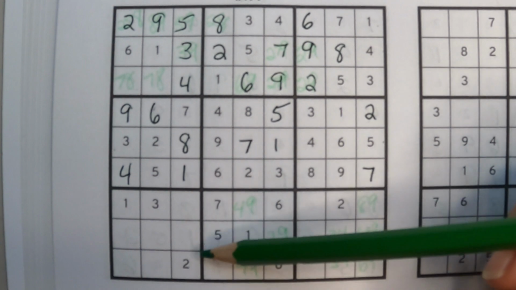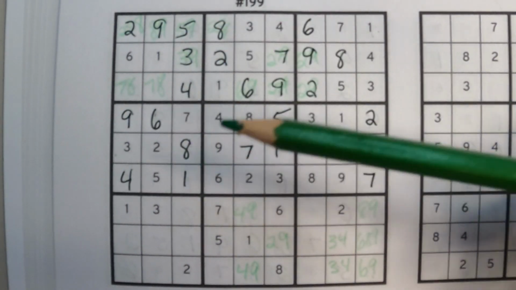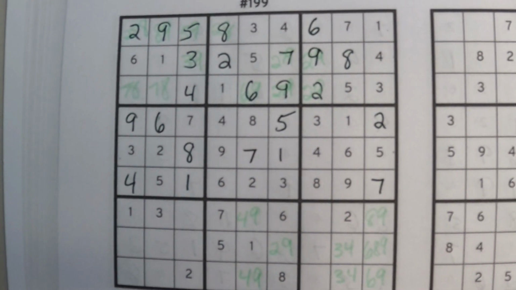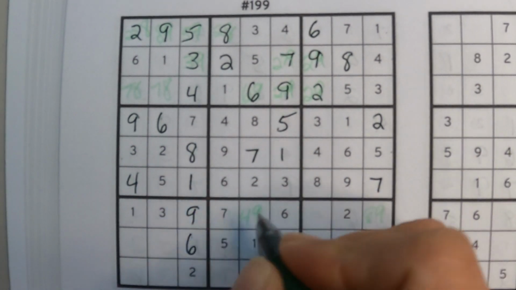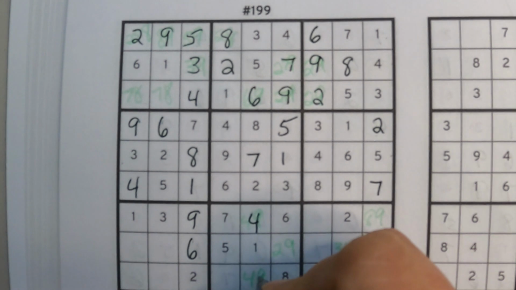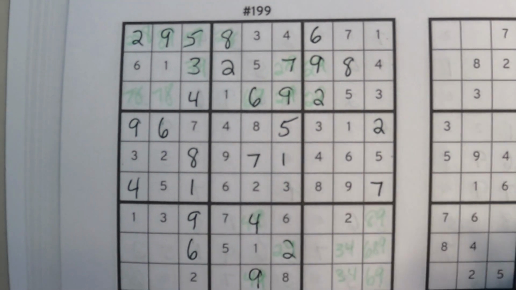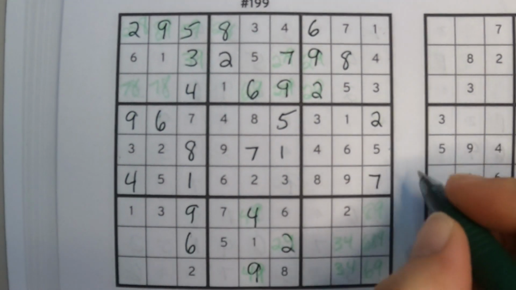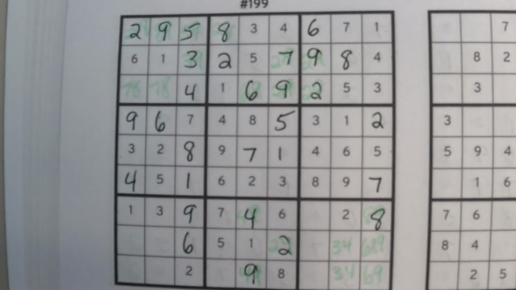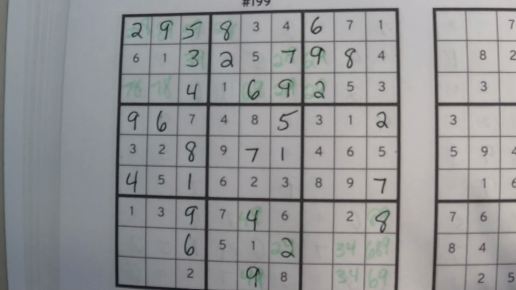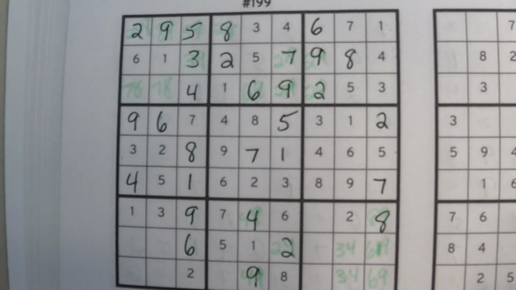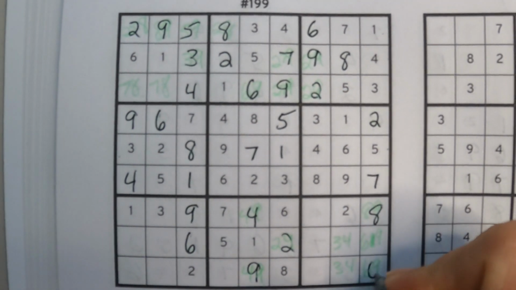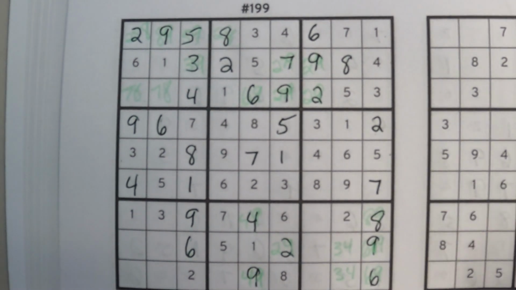For this column, we've got 1, 2, 3, 4, 5. We're missing 6 and 9. We've got a 6 here, so 9, 6. That 9 makes this our 4, 9, 2. And that 9 makes this our 8. So we can get rid of this 8. That 9 makes this our 6, 9.